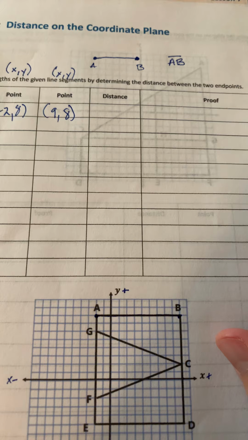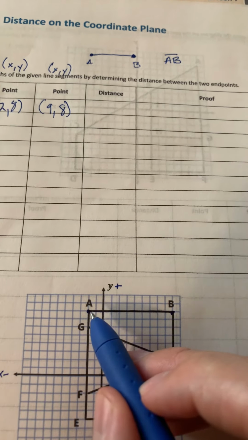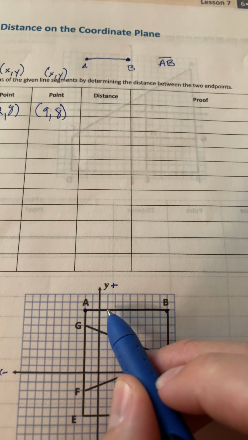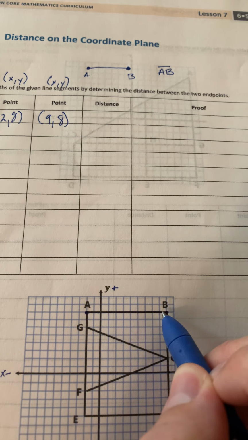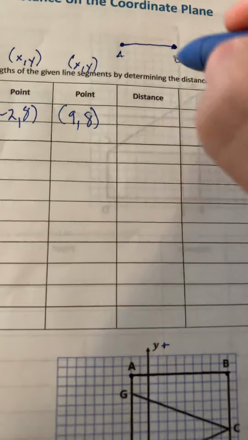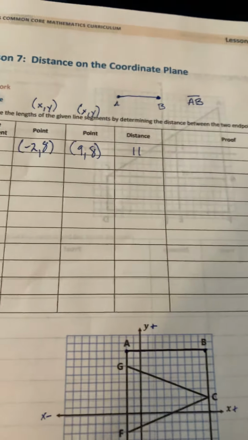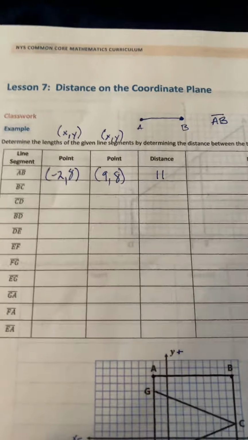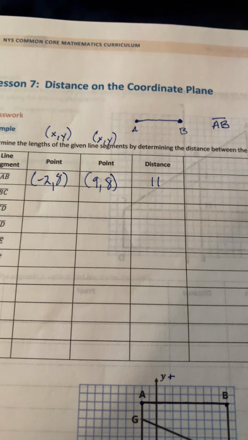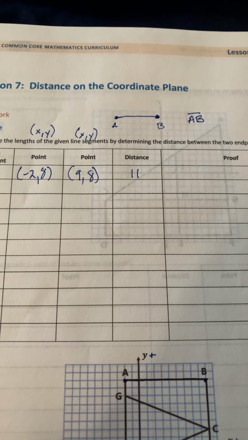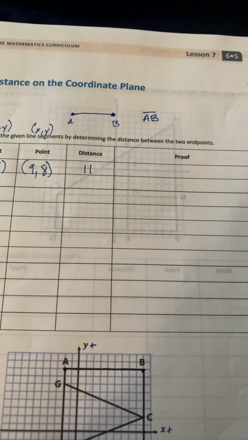Okay, now we're gonna state the distance. There's two ways you can do this. Manually, you can count by hand. 1, 2, 3, 4, 5, 6, 7, 8, 9, 10, 11. Okay. The distance is 11. Or the other method you can do is by working with the proof.